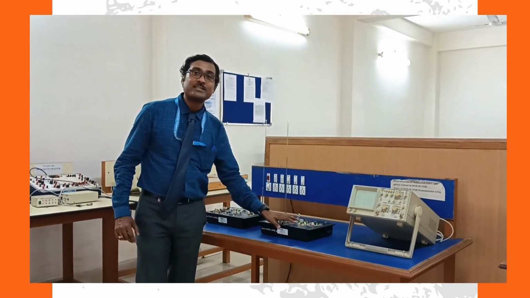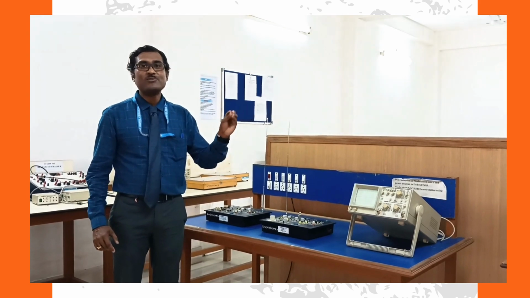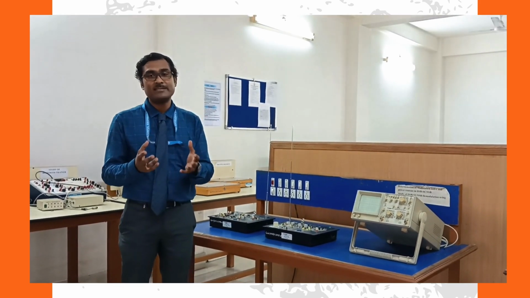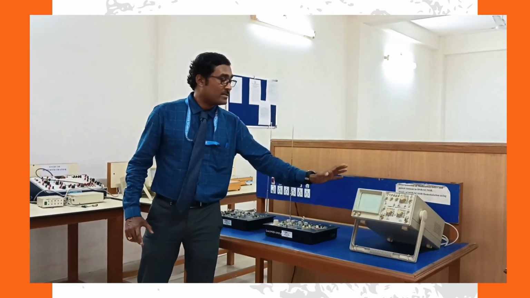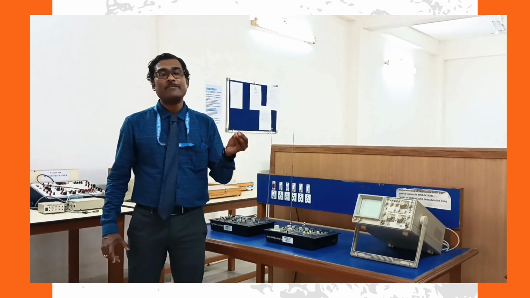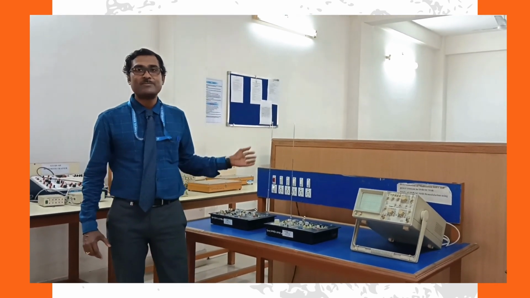In the receiver section, we have superheterodyne receiver. The same receiver used in the radio broadcasting or the radio receiver system as well as in the television system. And in this CRO, the students will see the wave, and from that wave they can calculate modulation index, they can calculate power of the transmitted wave.